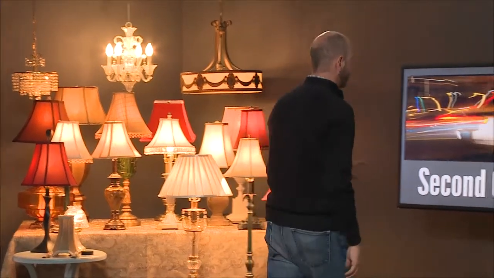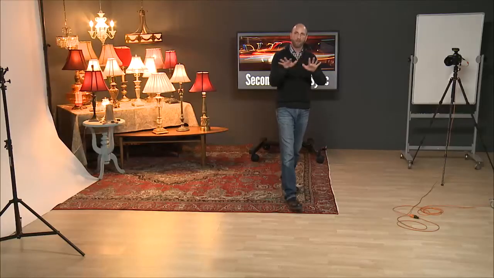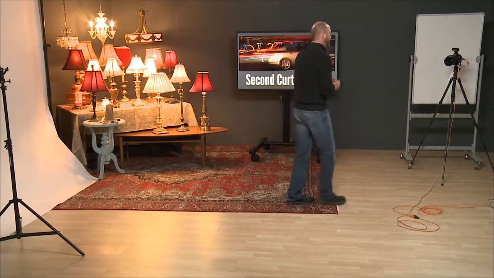Does that make sense? And so by switching when the flash fires, not only can we drag the shutter and get that really cool blur effect, but we can control how that blur looks in relationship to the freezy part, which is really cool. So I'm going to see if we can try this.